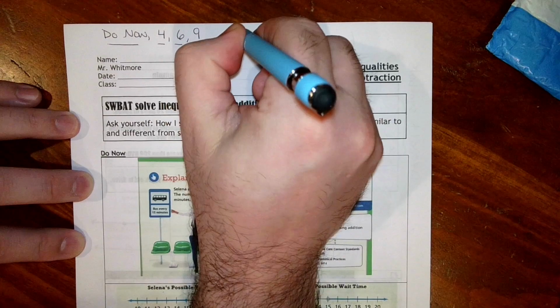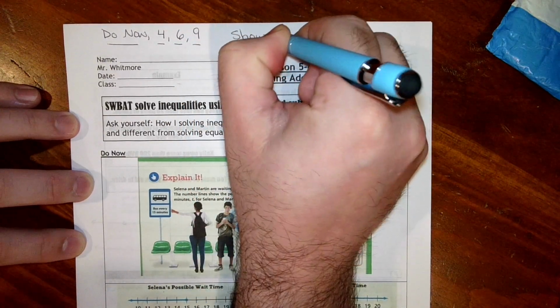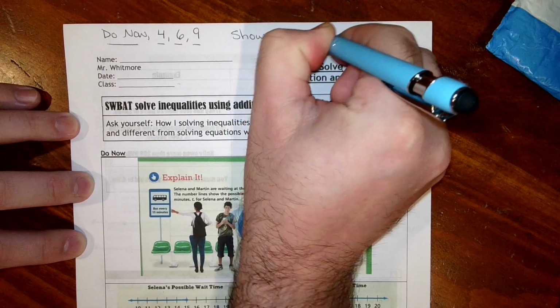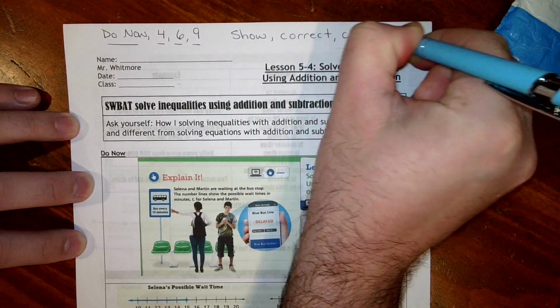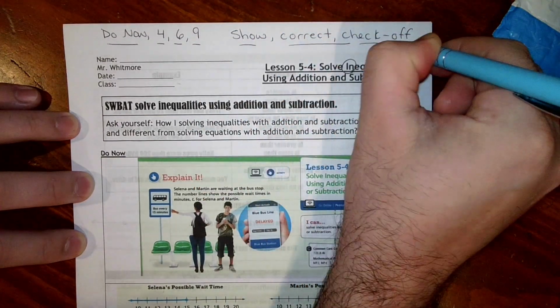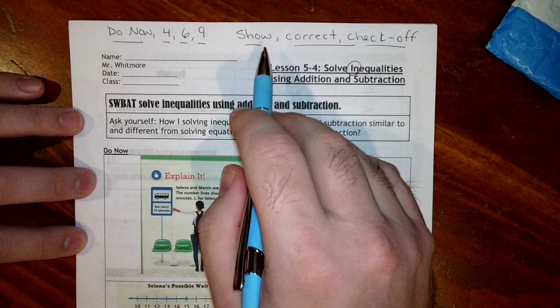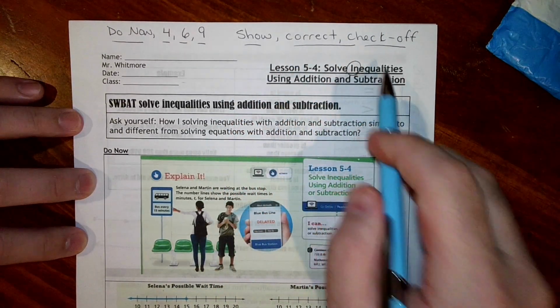You're going to show that to us so we can correct it and check it off. So you're going to show that to us, have it corrected, and then we'll check it off as being done. And then you're going to go back to Google Classroom and work on this activity.